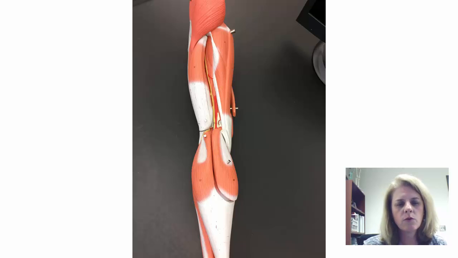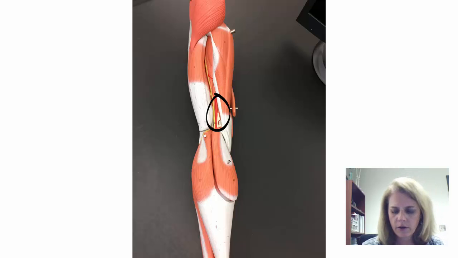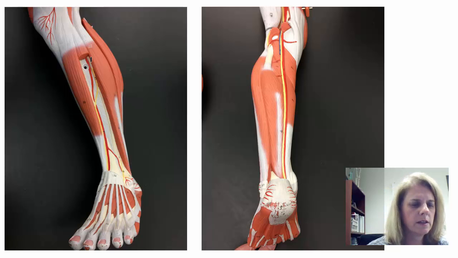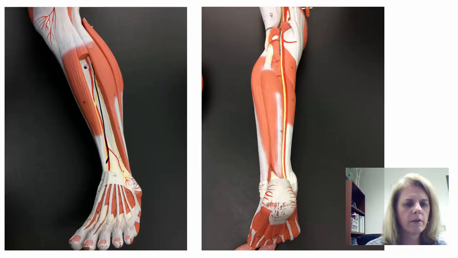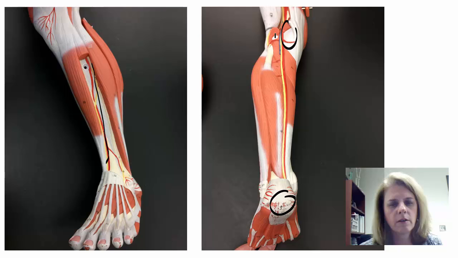All right, so one more model picture. This is the back of the leg. So this is going to be the popliteal artery there. If you're looking, this is going to be the tibia. This is the anterior tibial artery. This is the heel, so this is going to be the popliteal artery, popliteal vein. This is going to be the posterior tibial artery.